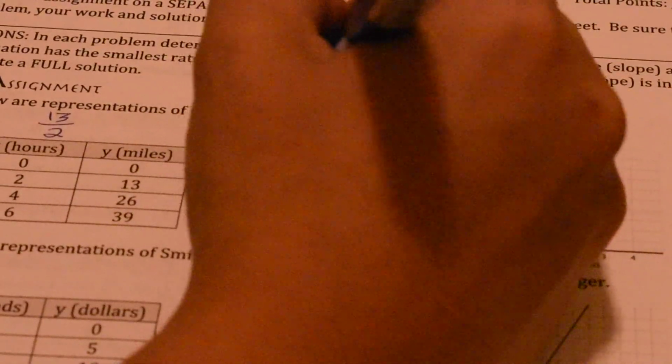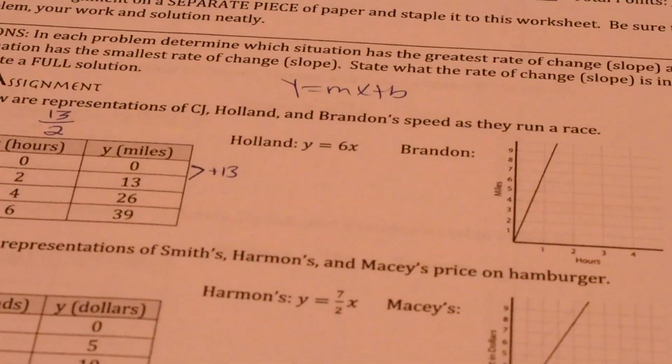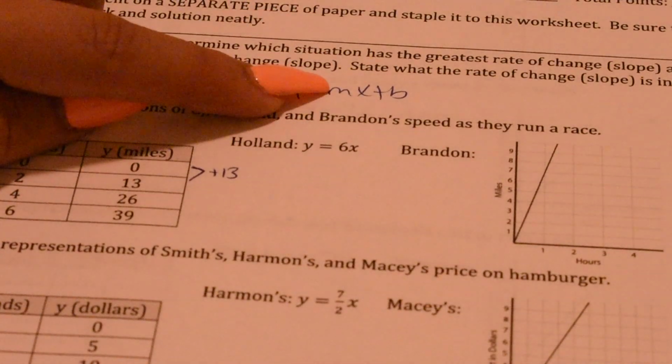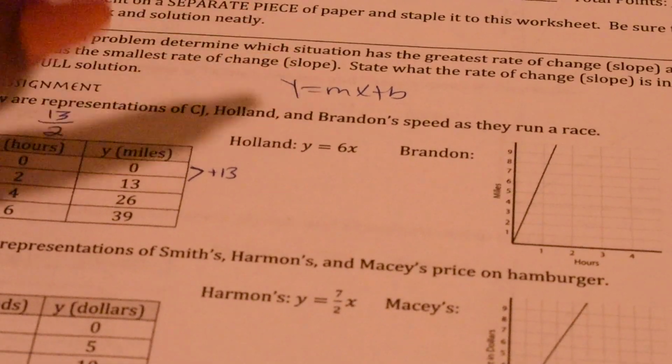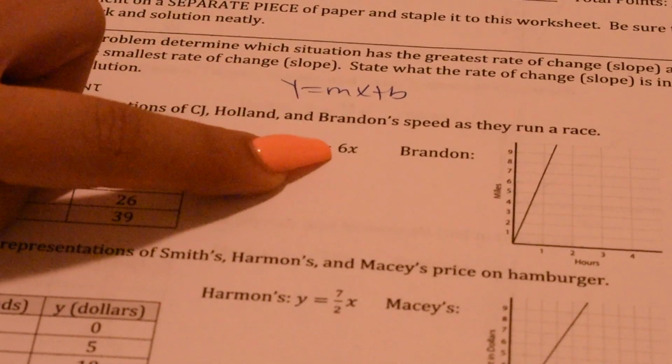Cool. For Holland, for an equation, it's real easy. So we know that an equation is y equals mx plus b, right? And m is the slope. So that means any number in front of x is going to be the slope. In this case, 6 is in front of the x, so my slope is 6. So for Holland, the slope is 6.